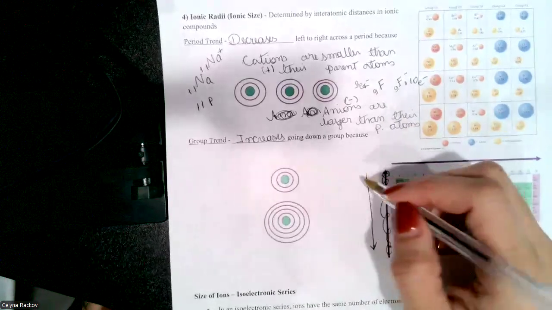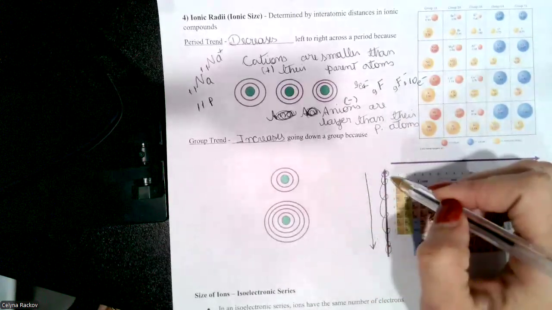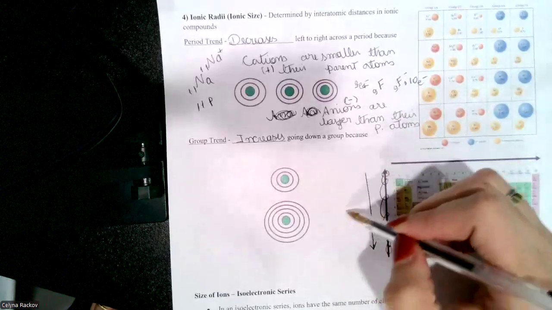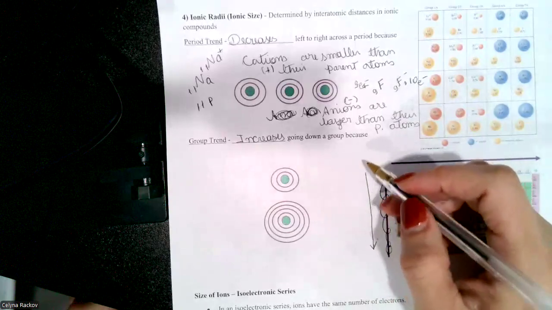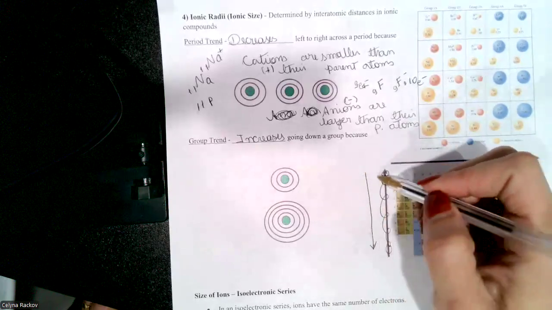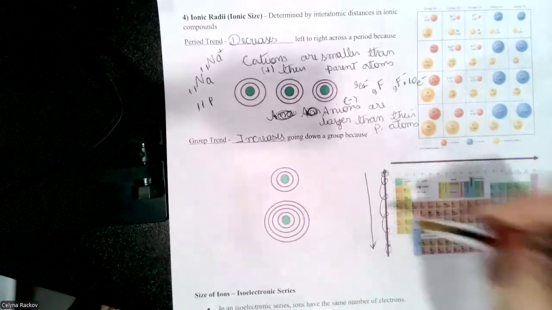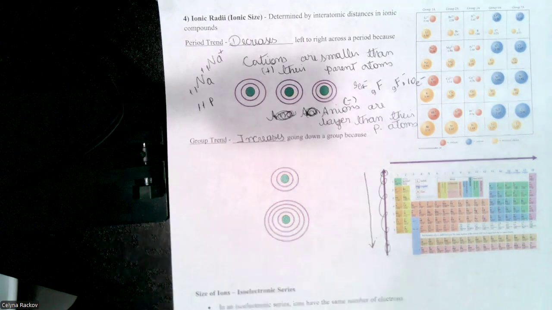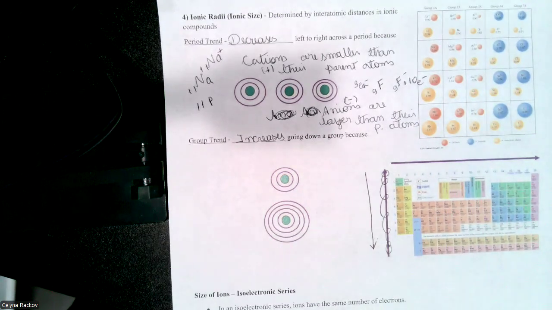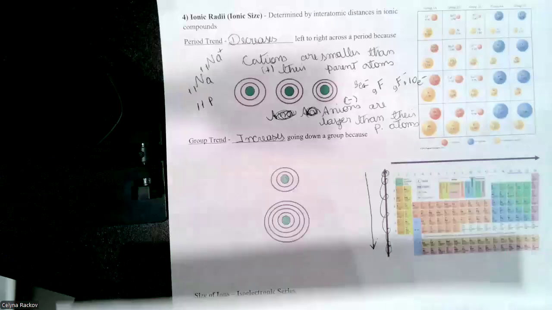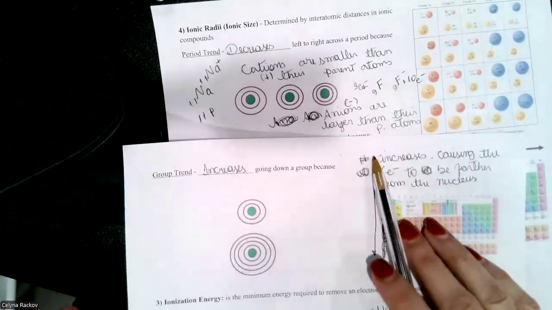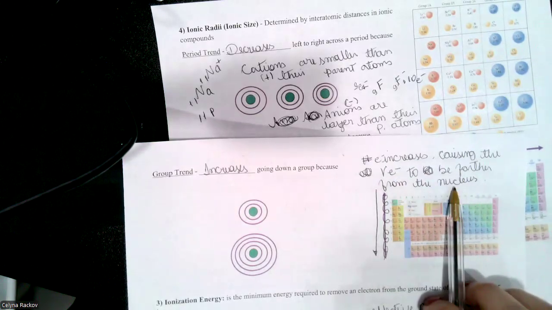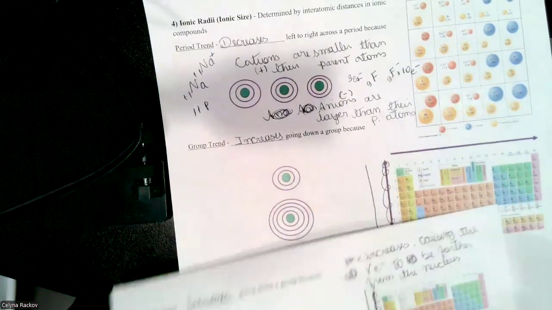Metallic character too, but in this case we are talking about the size. So everything related to the size will increase when you go down in a group, for the same reason, right? Because the number of electron shells increases, causing the valence electrons to be further from the nucleus. So the same reason here.